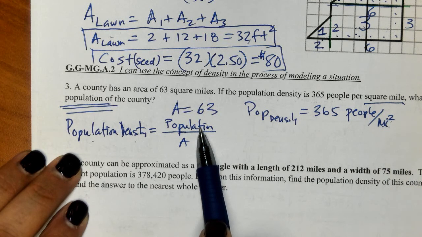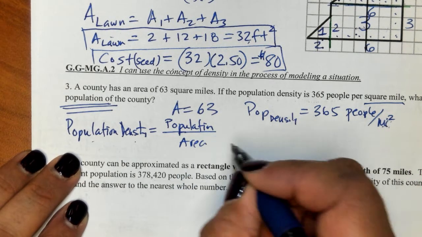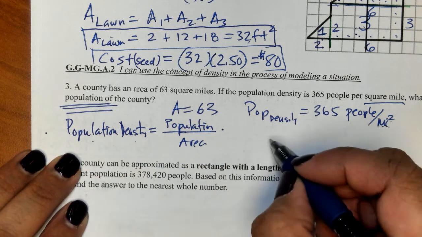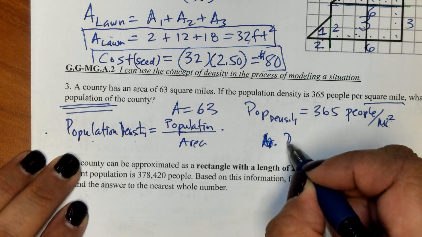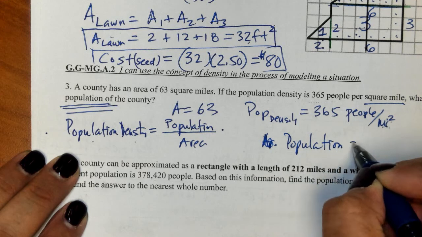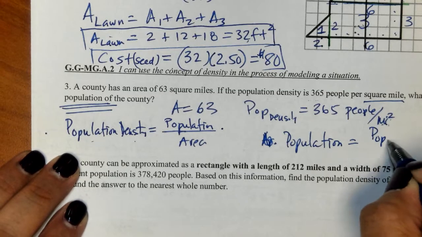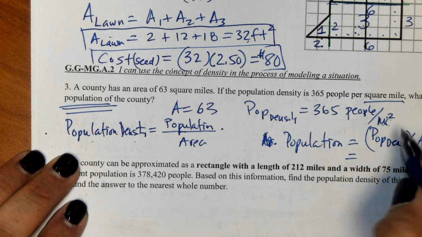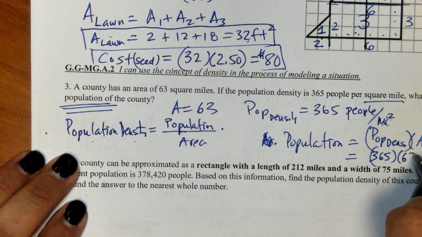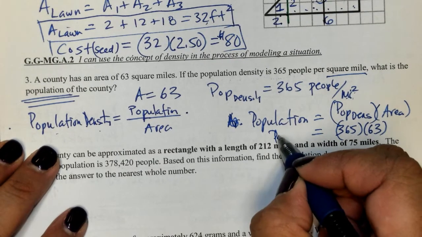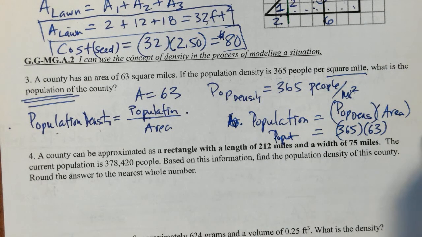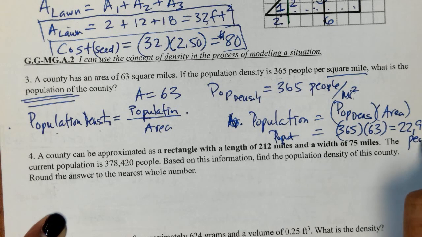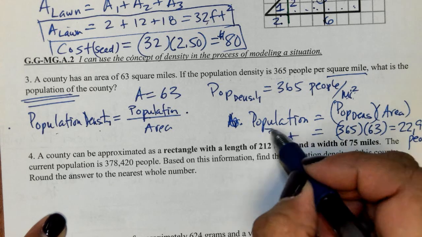So if you remember from algebra, you multiply area to the top here, you'll get population density, but you got to multiply by area over there. So what we're looking for is population is equal to population density multiplied by area, okay, which is 365 times 63. The numbers are all given to you, which is nice. And when you're done, we will come out with 22,995 people. Okay? All right? So that's your population.